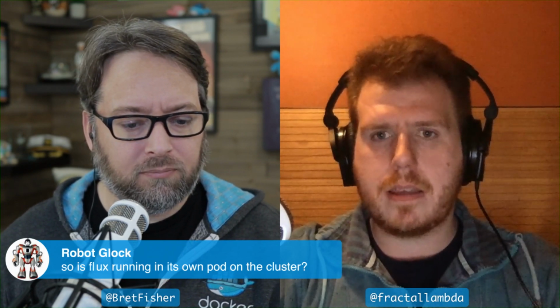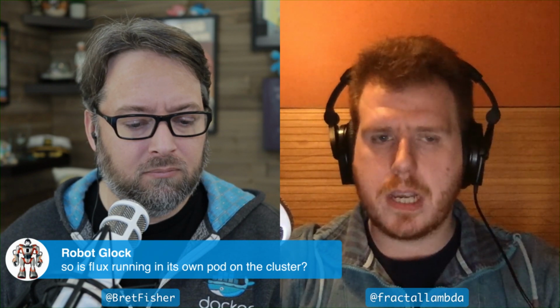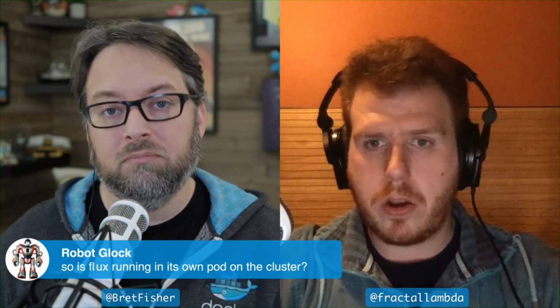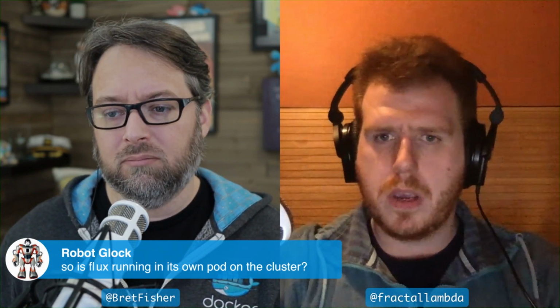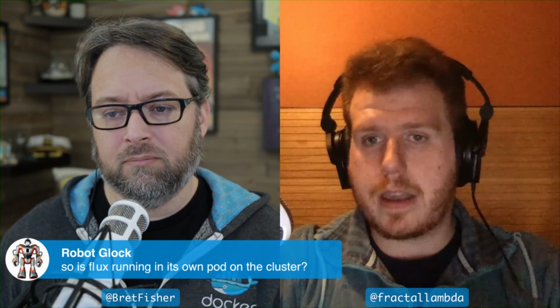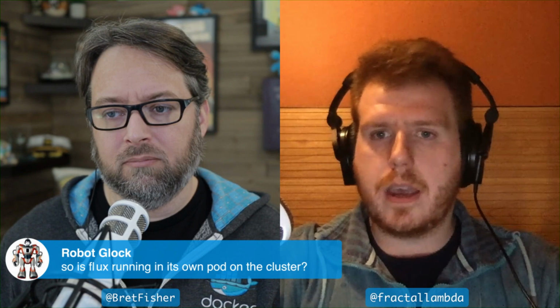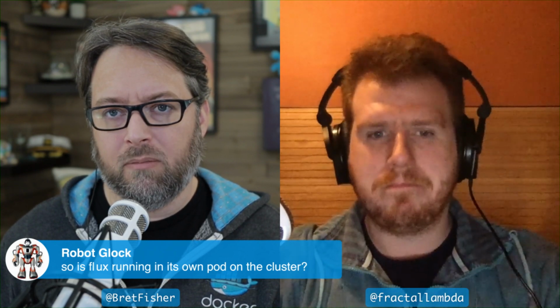Flux is running as its own service, as its own pod on the cluster. We actually deploy Memcache alongside Flux just to make operations a little bit easier and to reduce the load on various APIs. So yes, it's a pod. It's just a pod on the cluster. I think yes is the answer.